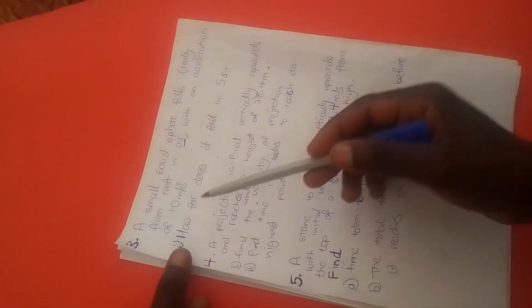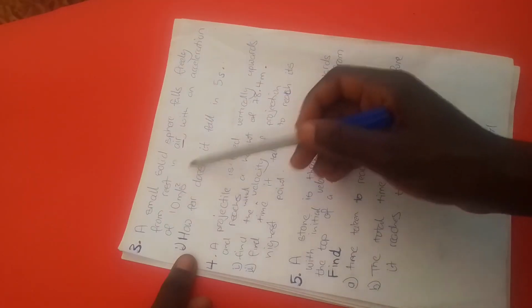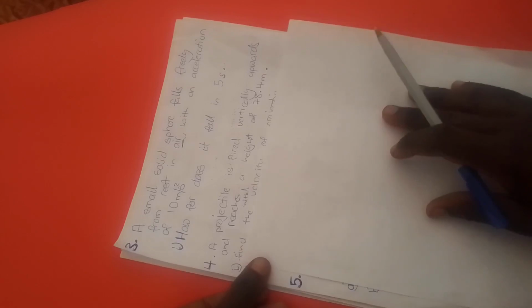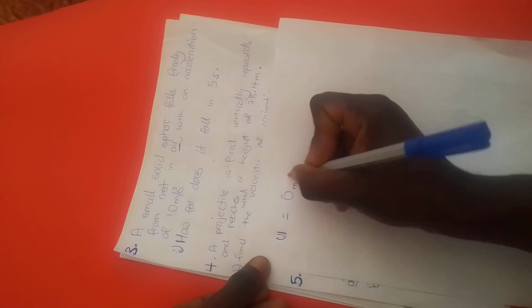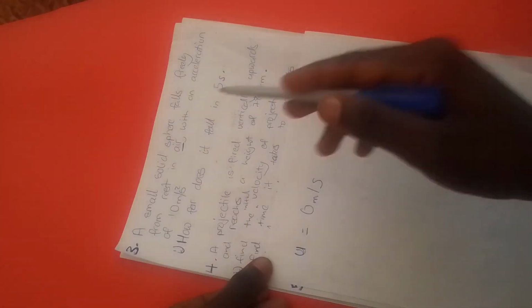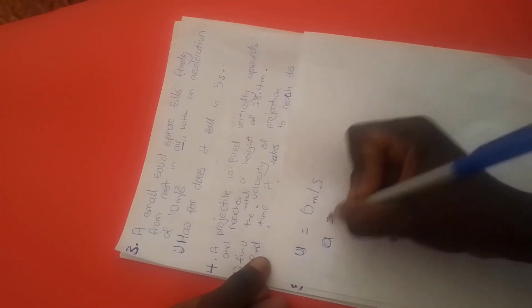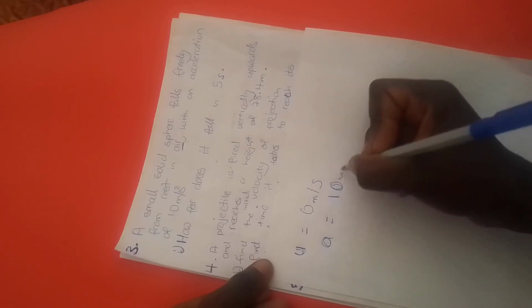Okay, so let me read the question again and we start calculating. A small solid sphere falls freely from rest, which means our initial velocity is equal to 0 meters per second. Then with an acceleration of, which means a, I told you for all levels you usually use 10 meters per square second. All right, that's the acceleration. So the question now is, how far does it fall in 5 seconds?